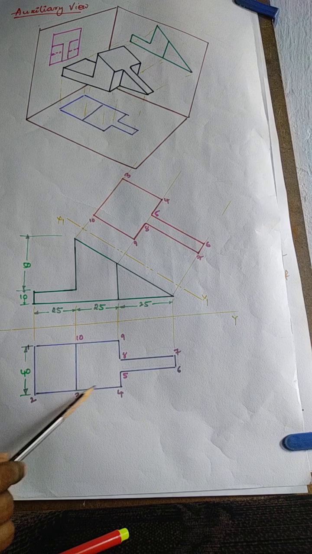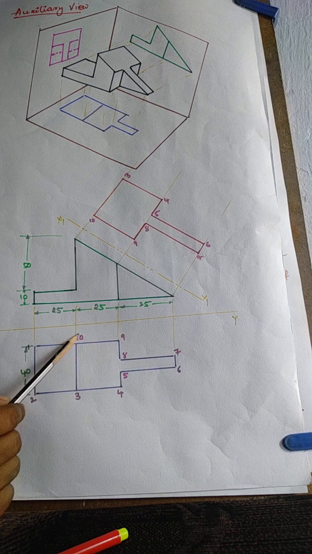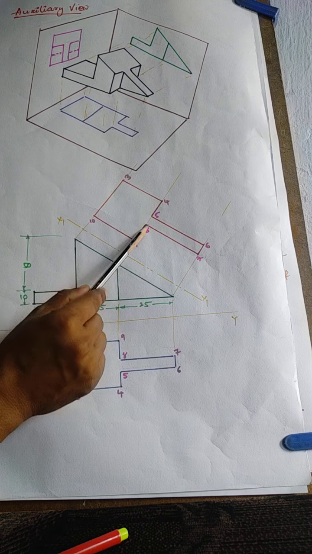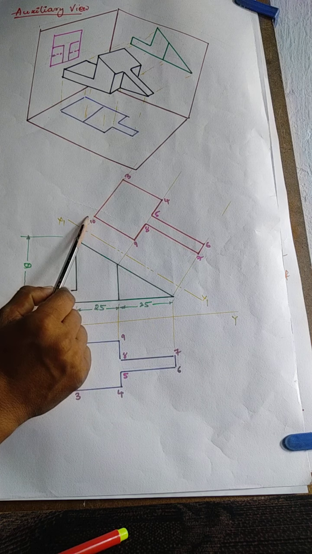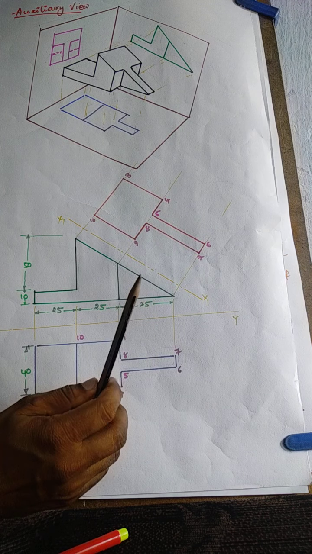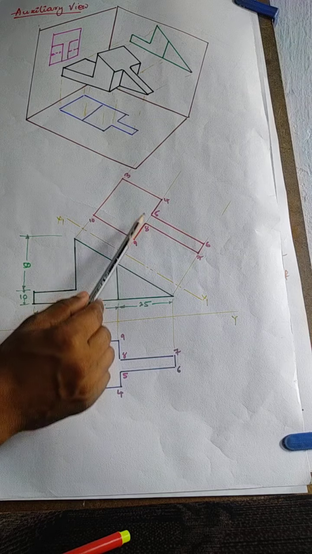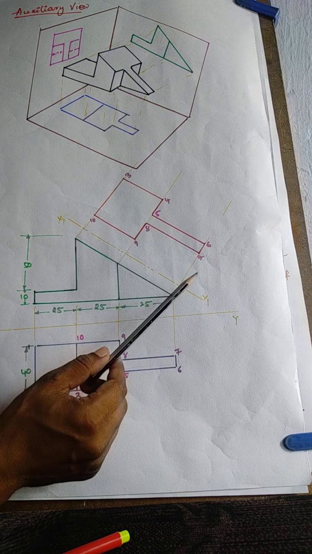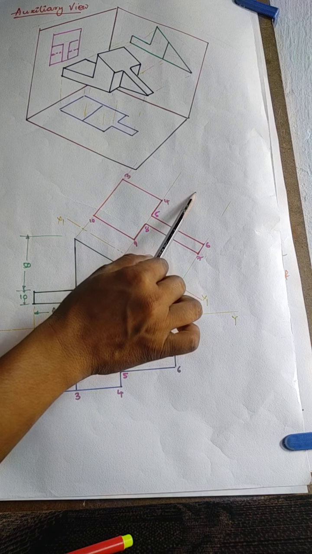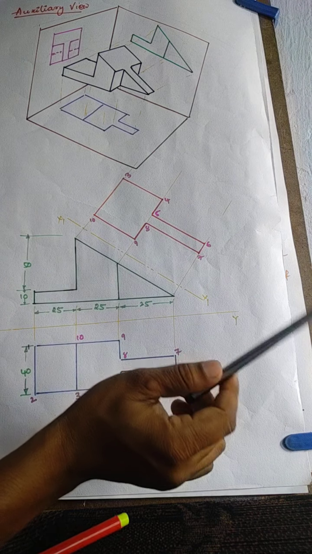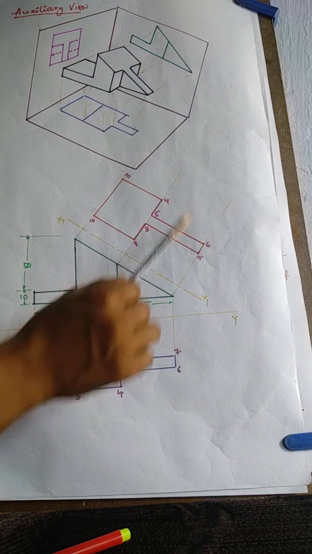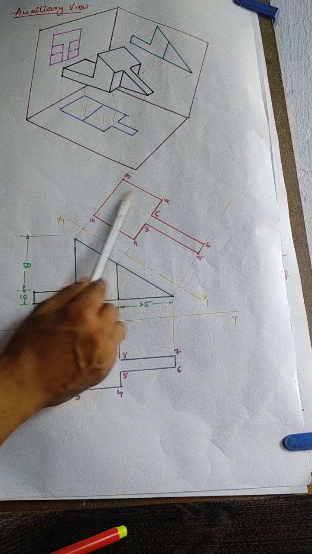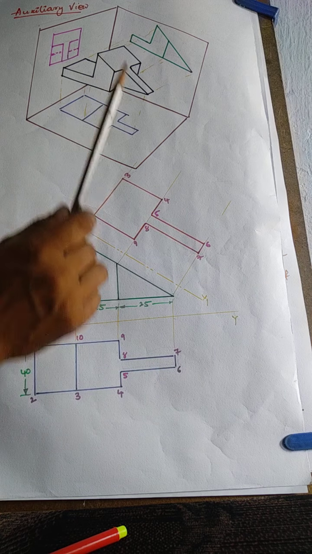After that, join 3 to 4, 5, 6, 7, 8, 9, 10 and up to 3 like this. So 3 is here, 4, 5, 6, 7, 8, 9, 10 and up to 3. In this way you will get the true size. This is the true size of the inclined surface. That is possible only when we see from the direction perpendicular to this inclined plane. That is why these lines are drawn perpendicular to this inclined surface. So finally this is the auxiliary view of this given object.